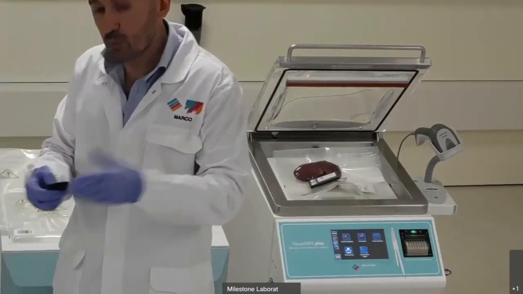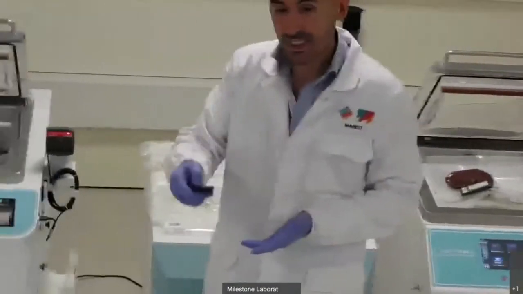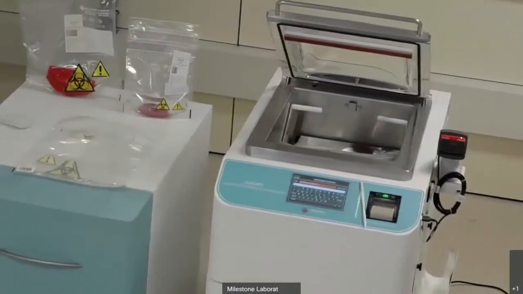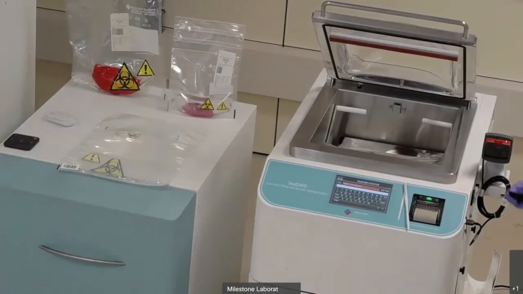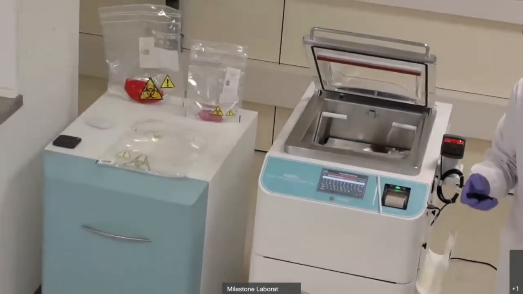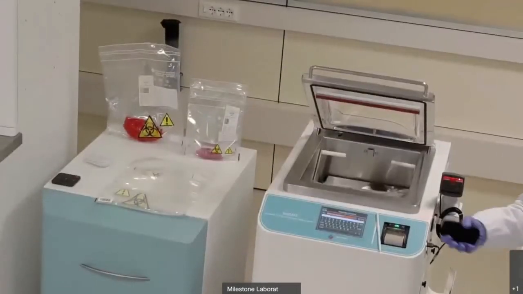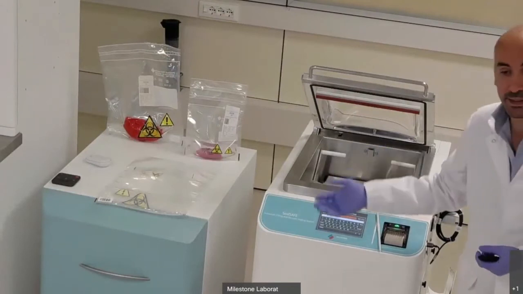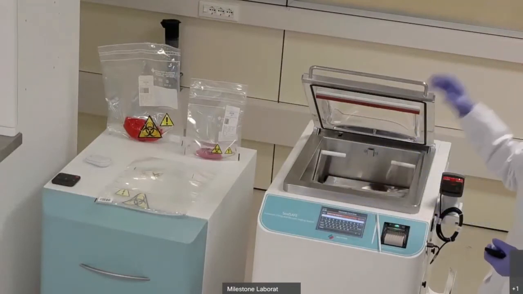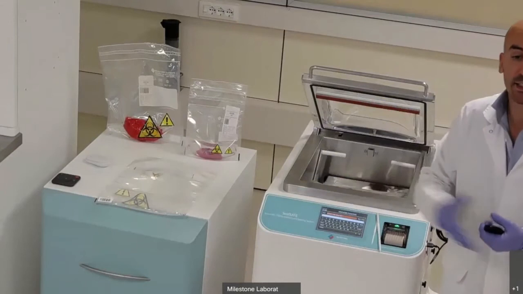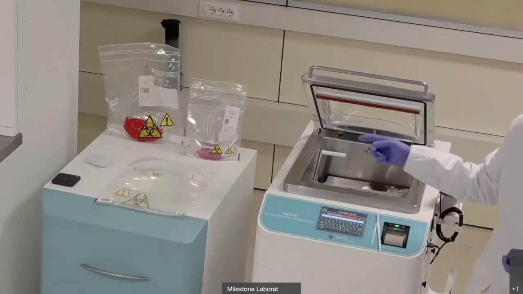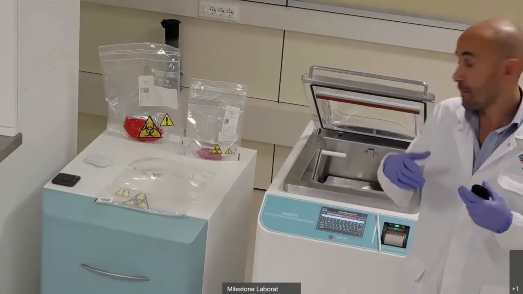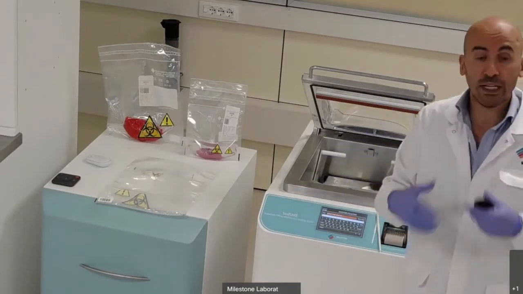As promised, we move now toward Seal Safe. And already from its design, you can see that the same principle of Tissue Safe has been maintained. However, Seal Safe has the capability to couple vacuum with the possibility to dispense formalin.